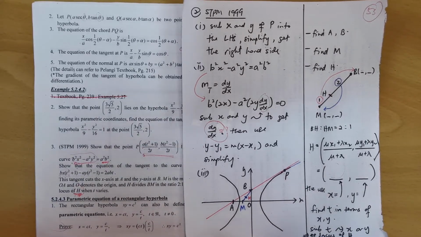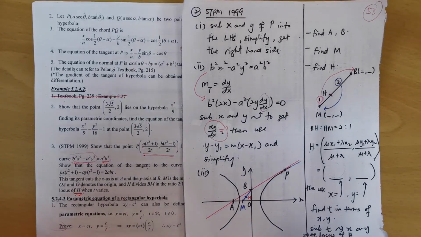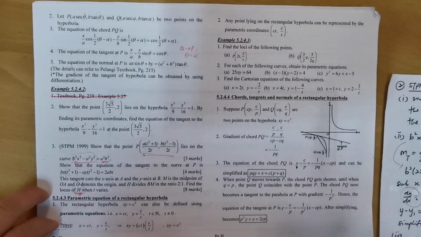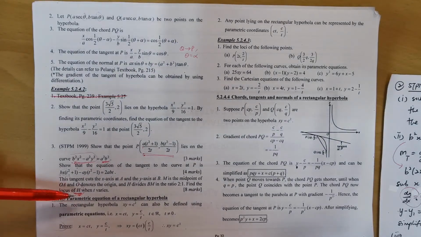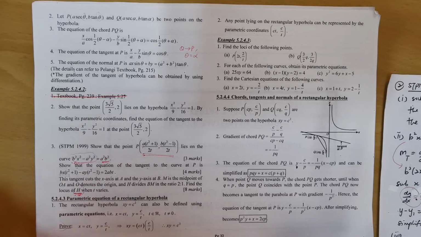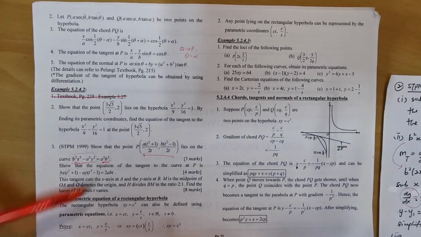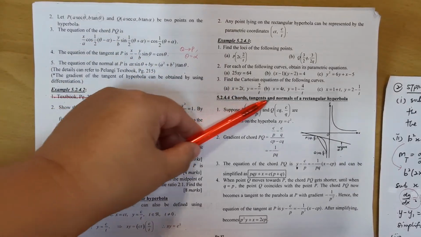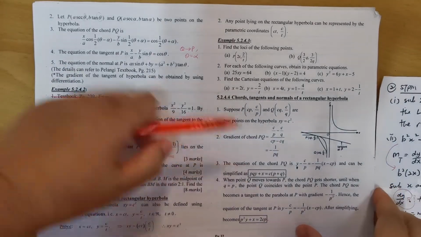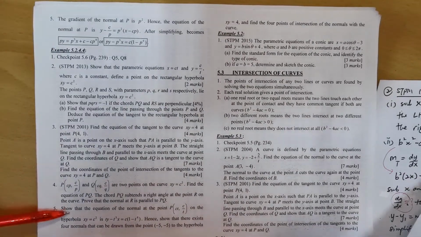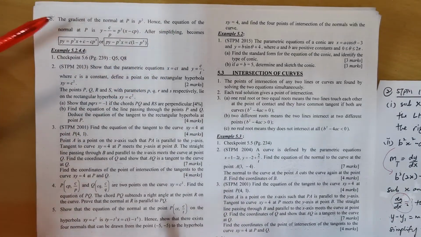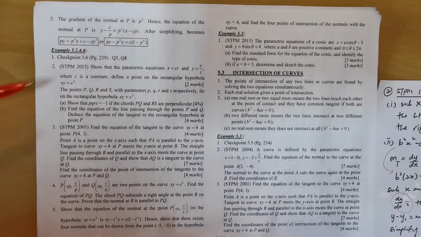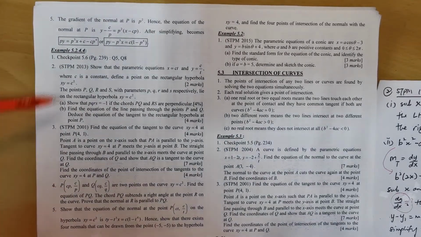If tomorrow I have time to do another video, then I will continue with 5.2.3.4, the parametric equation of a rectangular hyperbola. Rectangular hyperbola is actually more familiar in STPM. So if I have time, I will do a small part until here only. Then this one I will do on Friday: 5.2.4.4, chords, tangent and normal. This part is very long, you see. There are so many past year questions. You can see that this one is more popular.